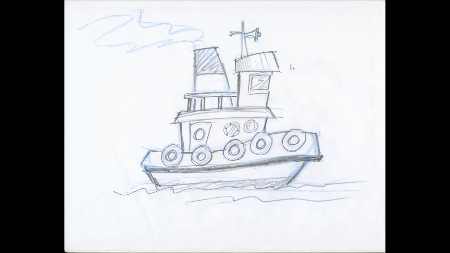Now, at the next stage, I want to start putting these elements together into a final composition for our 2D drawing, and having our character and balancing that with our transportation object, in this case a tugboat, and putting it together with whatever other elements it takes to make a final composition.